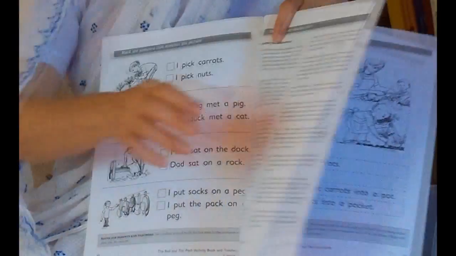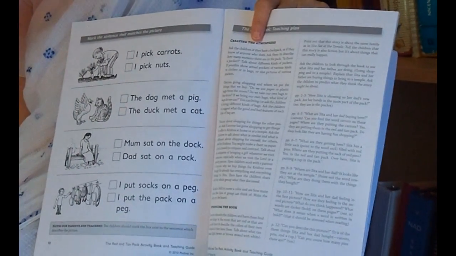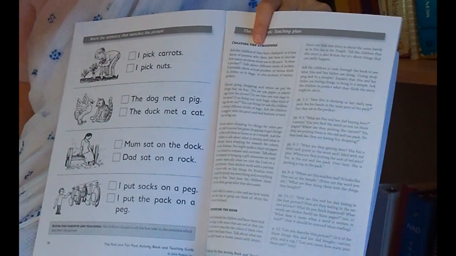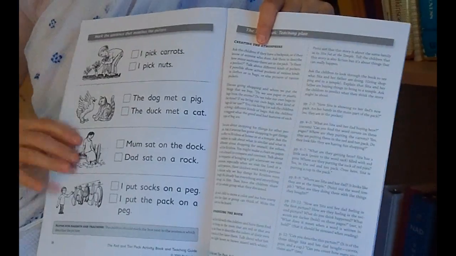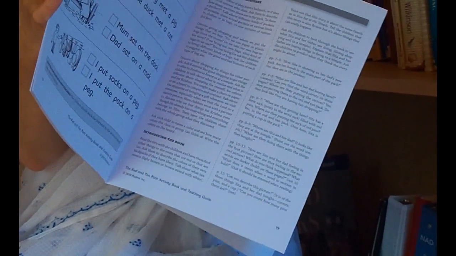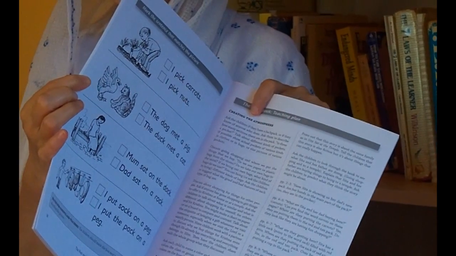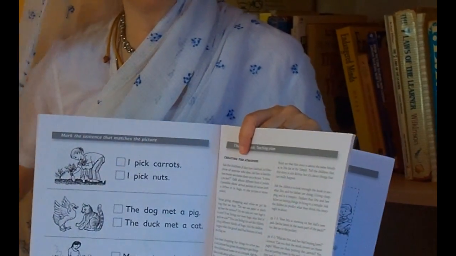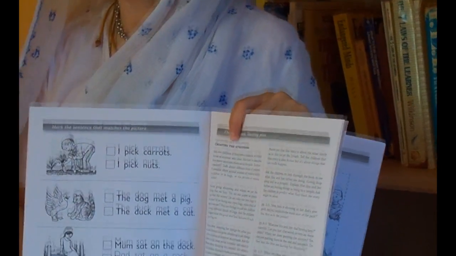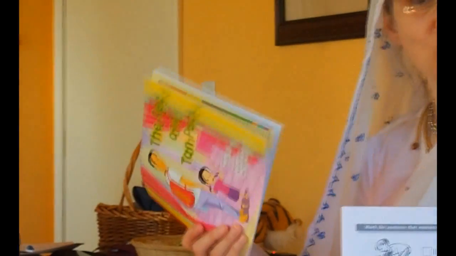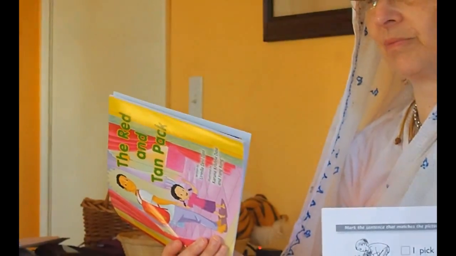It is at this section that you now teach the color book. So by the time the children are reading the color book, they will have completed all of these pages in the activity book. That means that by the time they read the color book, they will be familiar, very familiar, with all of the new words in the book.